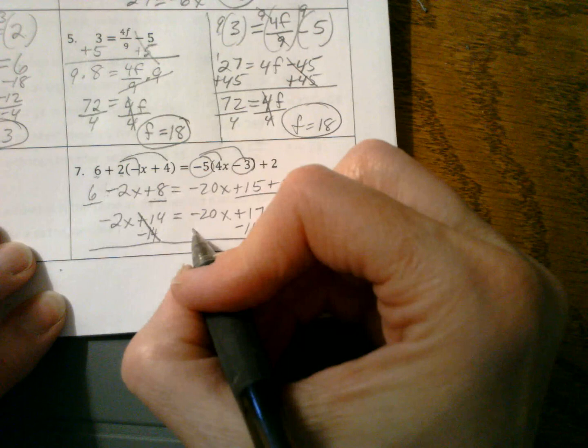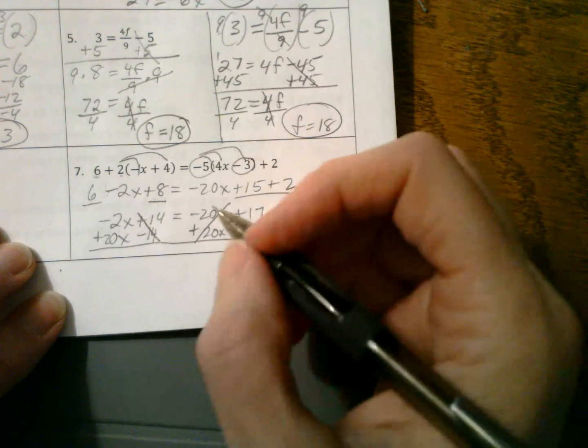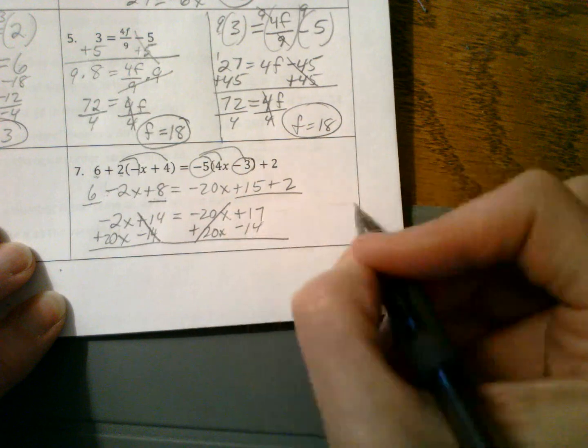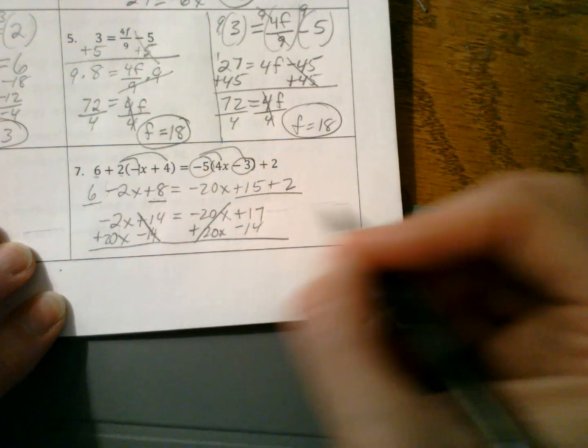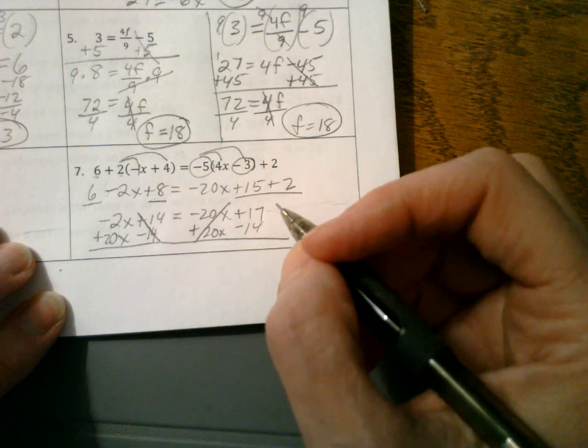And that means the 20 has to go over here. Make sure you're only crossing out one thing on each side. You can do it one at a time. I just kind of get lost with the vertical way or the horizontal way with all things going off to the sides. I like the nice horizontal way here.